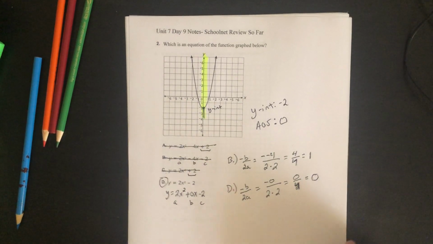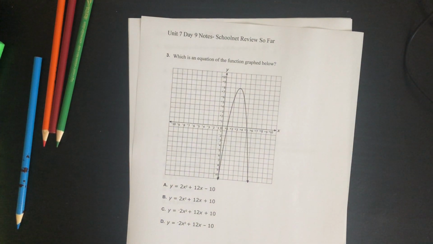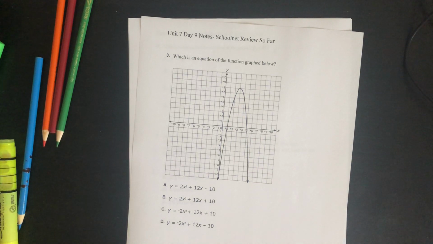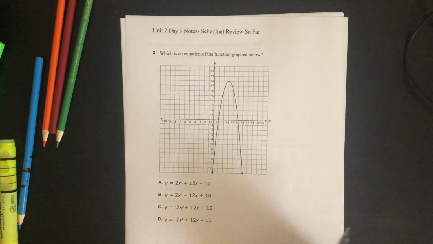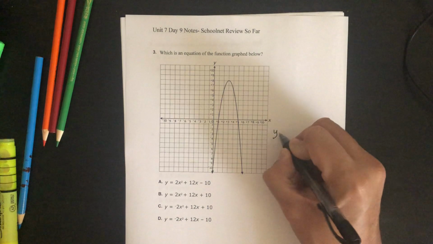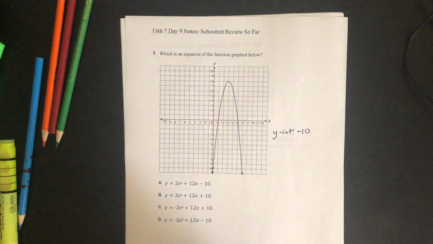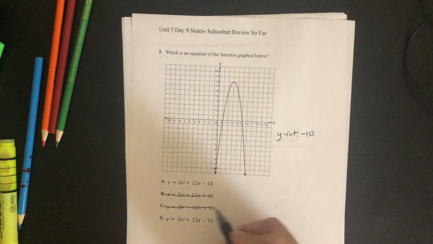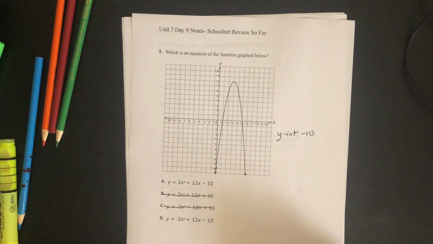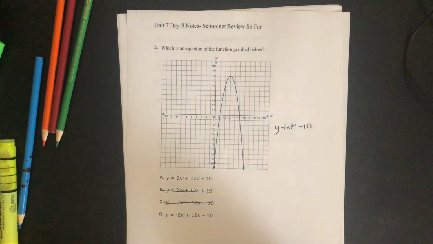Okay. Let's move on to another one that looks basically the same. Which is an equation of the function graphed below? Okay. So first thing I'm going to do is start out with the y-intercept. So if you notice, the y-intercept is going to be -10. So looking at my answer choices, I can eliminate B and C because those two quadratic equations have a y-intercept of +10, okay?